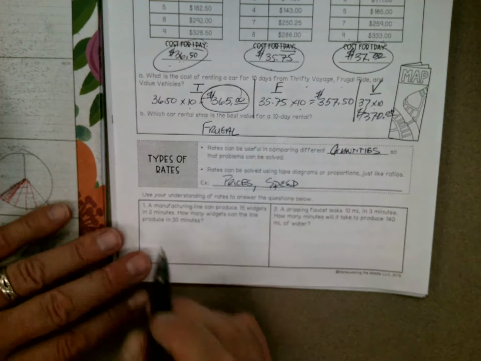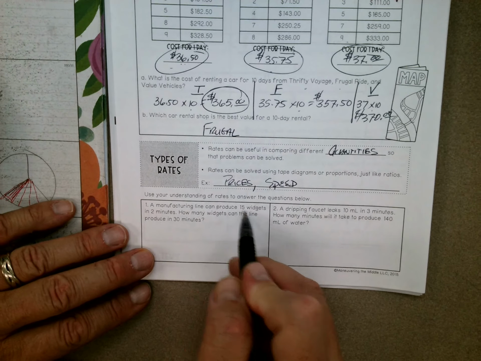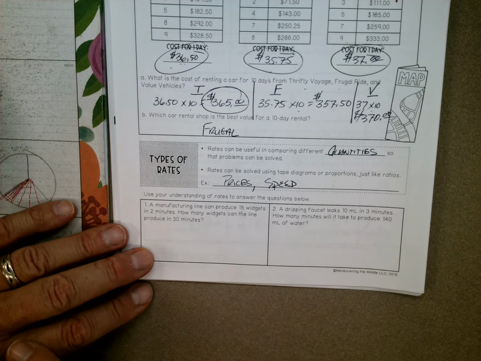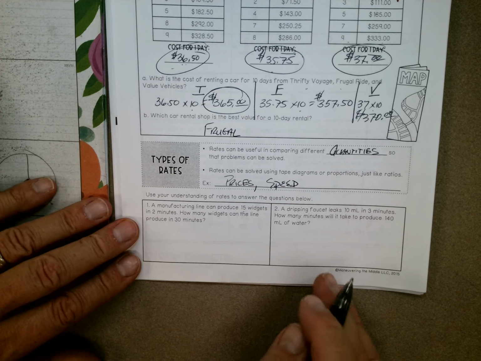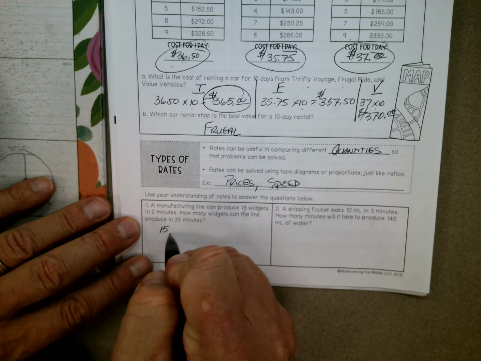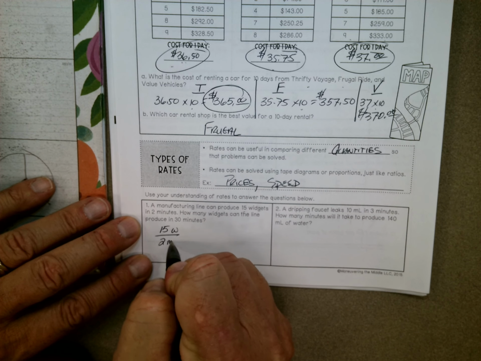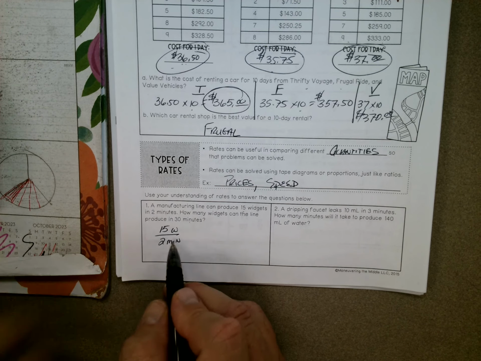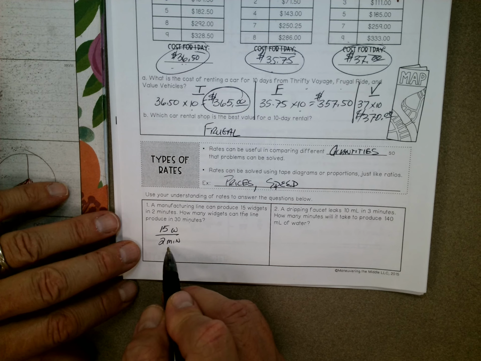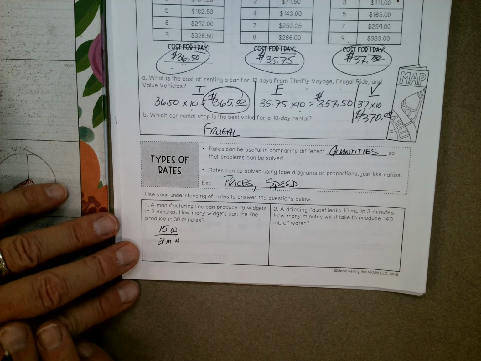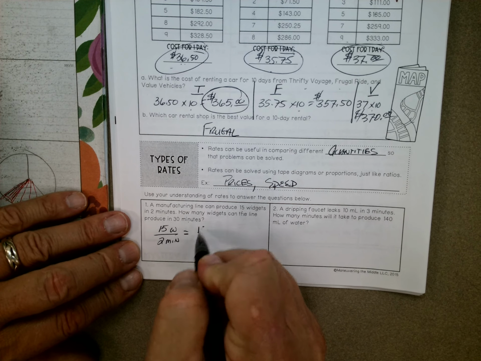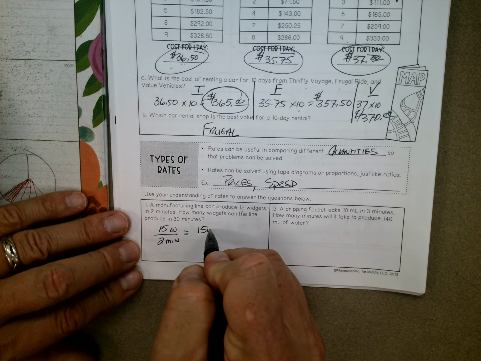A manufacturing line can produce 15 widgets in 2 minutes. How many can it produce in 30 minutes? Let's write down what we know and set up a proportion. We have 15 widgets in 2 minutes. Uh-oh, they want it in seconds. Let's figure out how many seconds are in 2 minutes. There are 60 seconds in 2 minutes, so I'm going to scale that up and say 15 widgets.